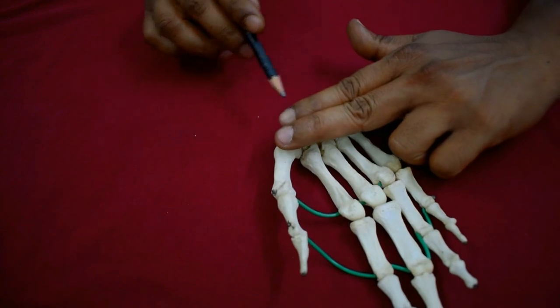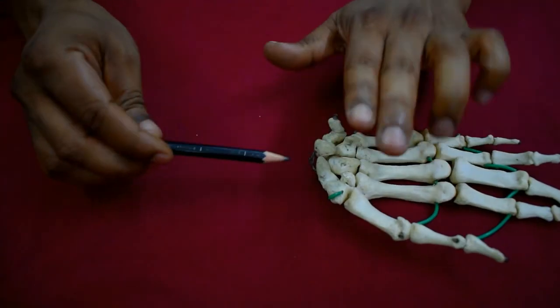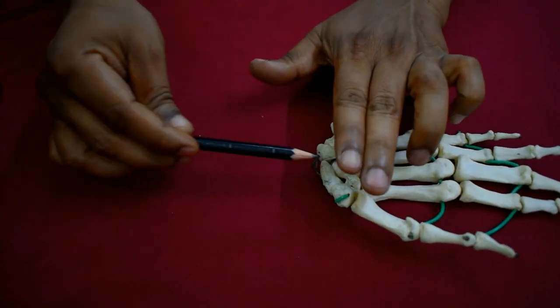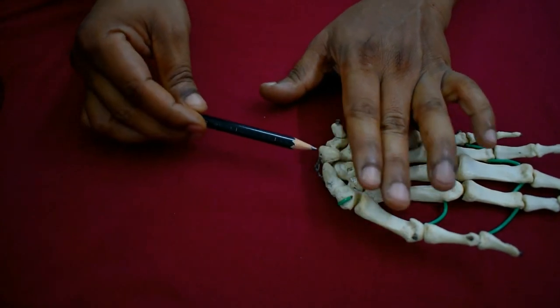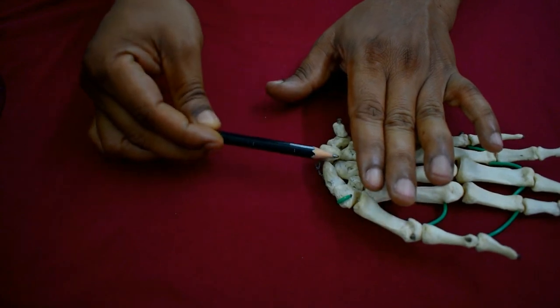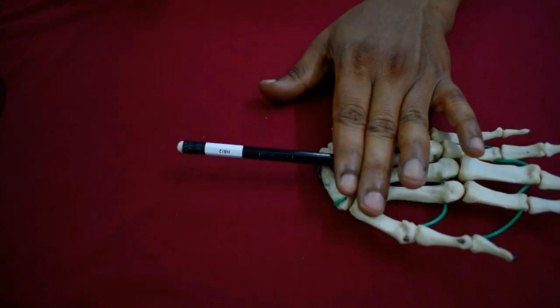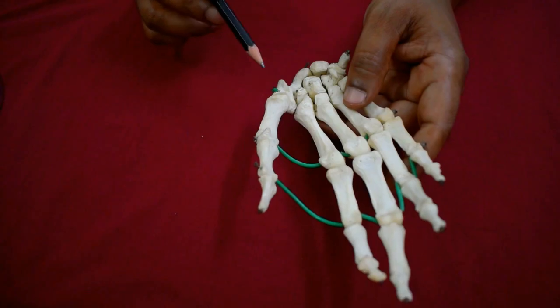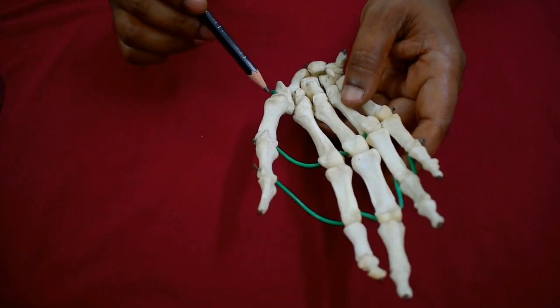Here the flexor retinaculum is there. Here the median nerve is going. Observe here, the flexor retinaculum will be present and the median nerve is passing like this. This is the lunate bone. If the lunate bone is dislocated, it comes forward and compresses the median nerve, which leads to carpal tunnel syndrome.